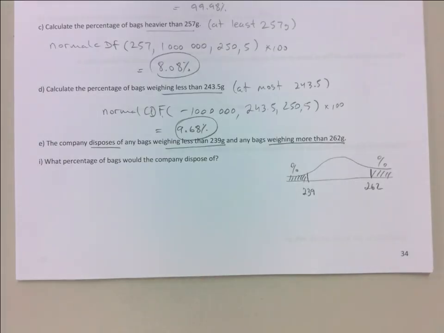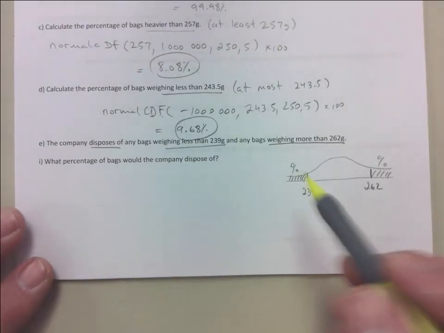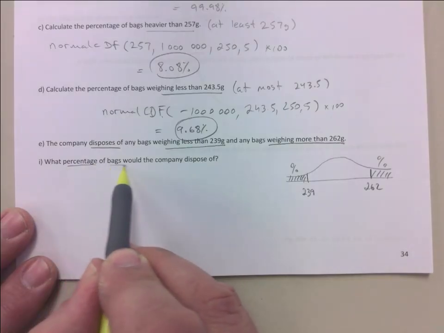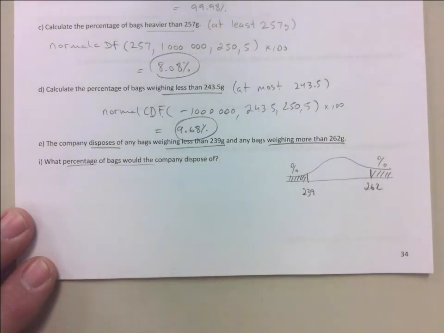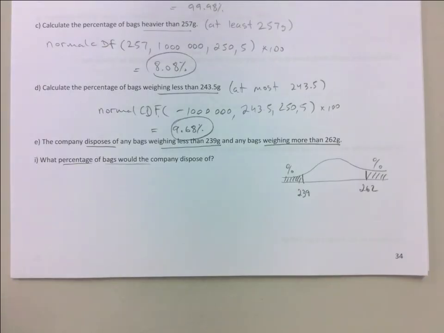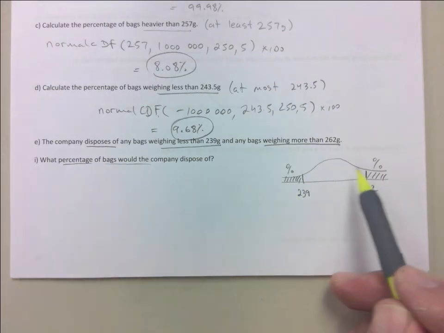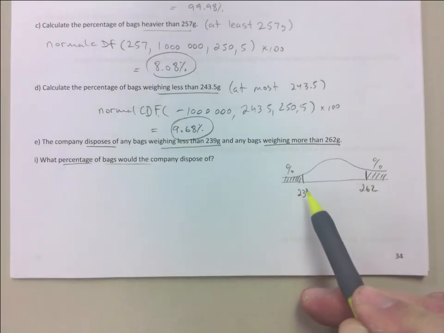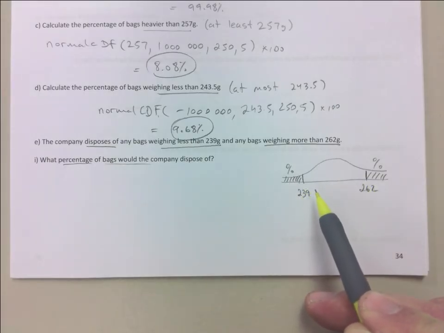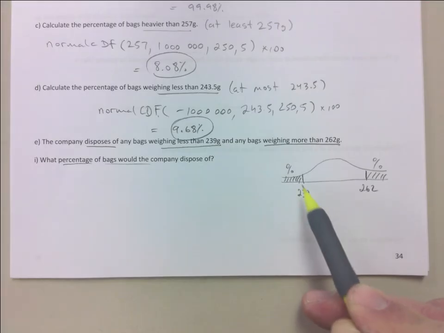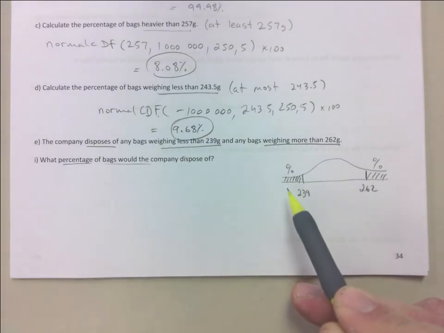Now follow my train of thought here. First of all, it says what percentage of bags would be disposed of. There are two ways to do this, the hard way and the easy way. What is the percentage under the entire curve always? 100%, right guys? Under the entire curve is 100%.